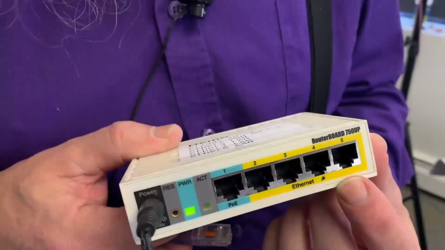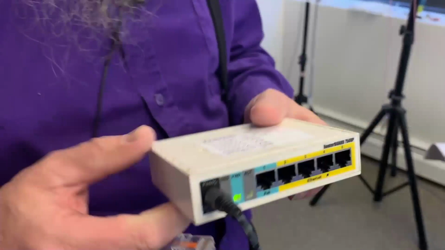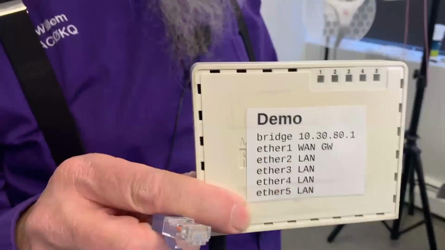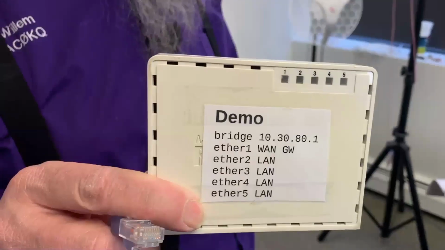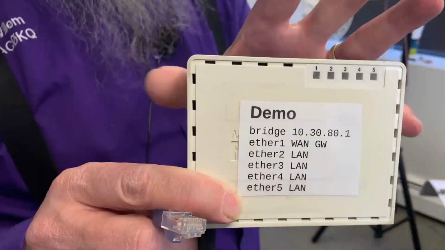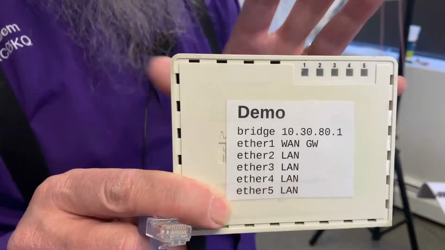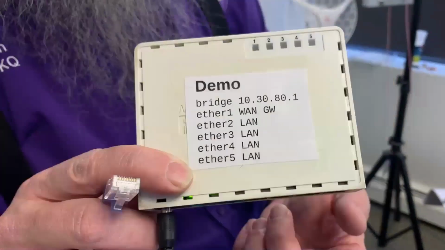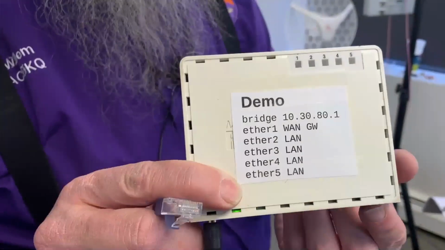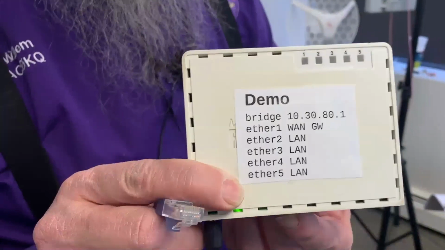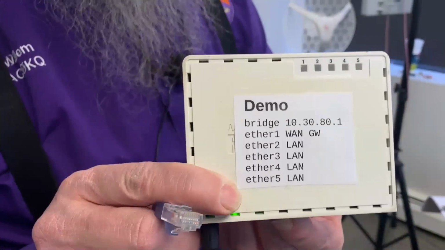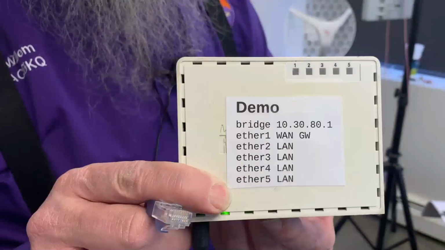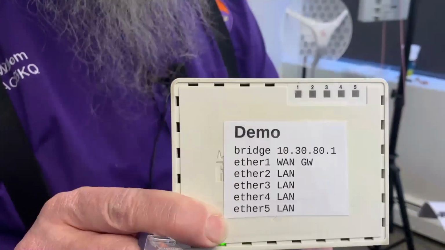So the device is going to be called 10.30.80, and because of my convention, the router itself is going to be .1. Ethernet ports 2 through 5 are going to be the LAN. And then Ether 1 is going to be my gateway port, which is also sometimes referred to as the WAN port, the wide area network port.